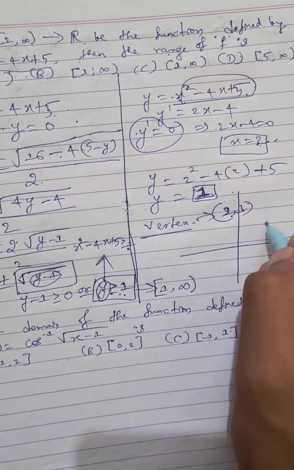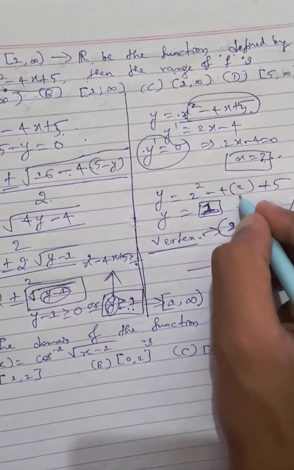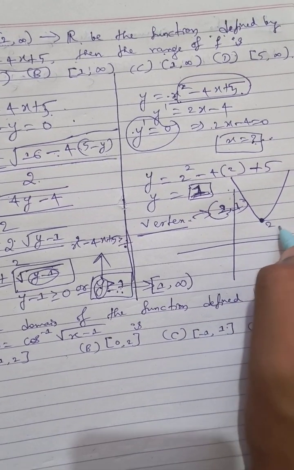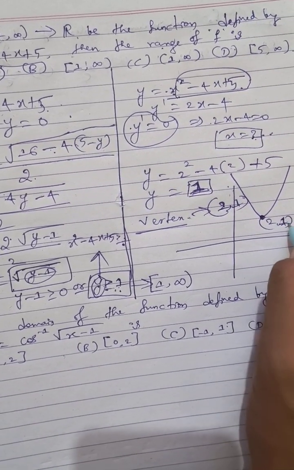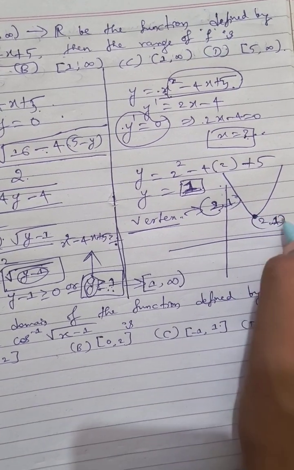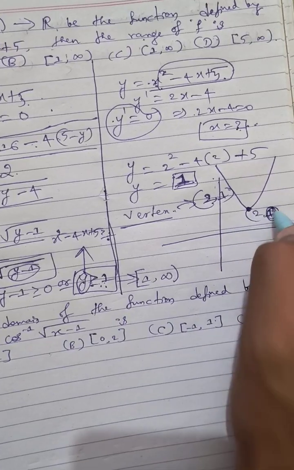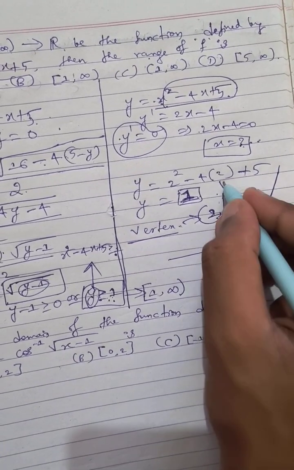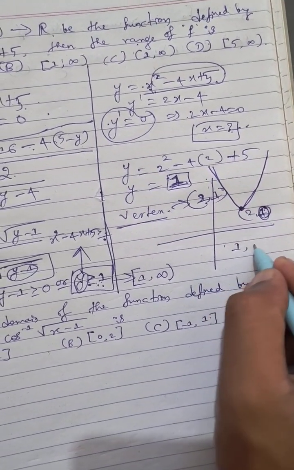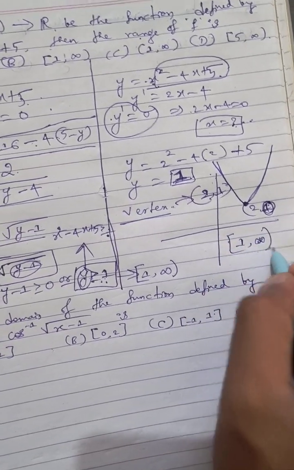So this is the point (2, 1). The graph of this parabola is somewhat like this. So what is the range of y values here? y is running from the minimum value of y, that is 1, to infinity. Therefore the range is [1, infinity). Is it clear, students?